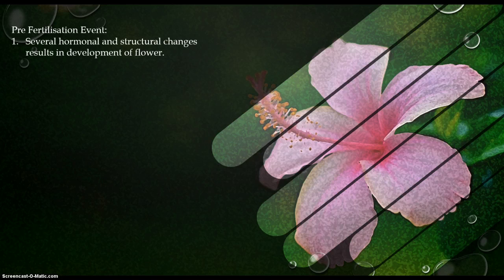Let us move ahead with the chapter. The first thing is the pre-fertilization event. Now, as we remember, sexual reproduction can be divided into three different categories: pre-fertilization event, fertilization, and post-fertilization event. So we'll see the pre-fertilization event first in case of the plants.